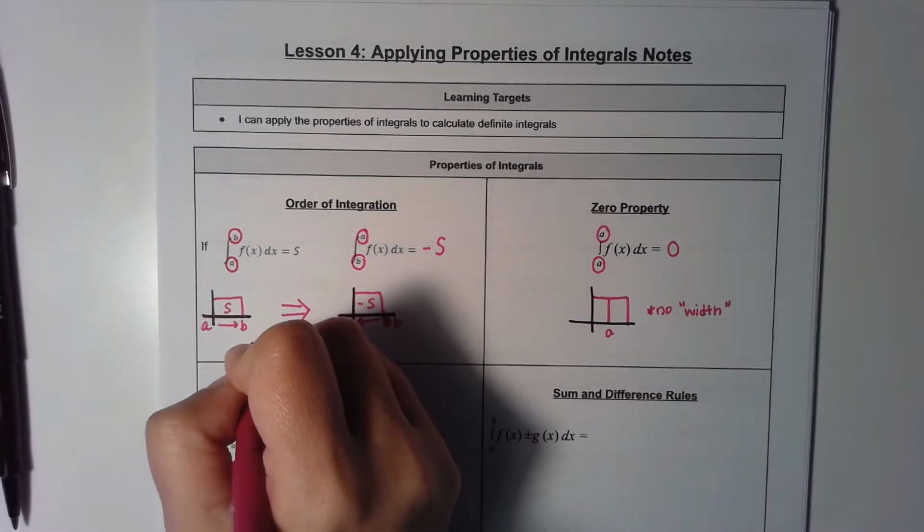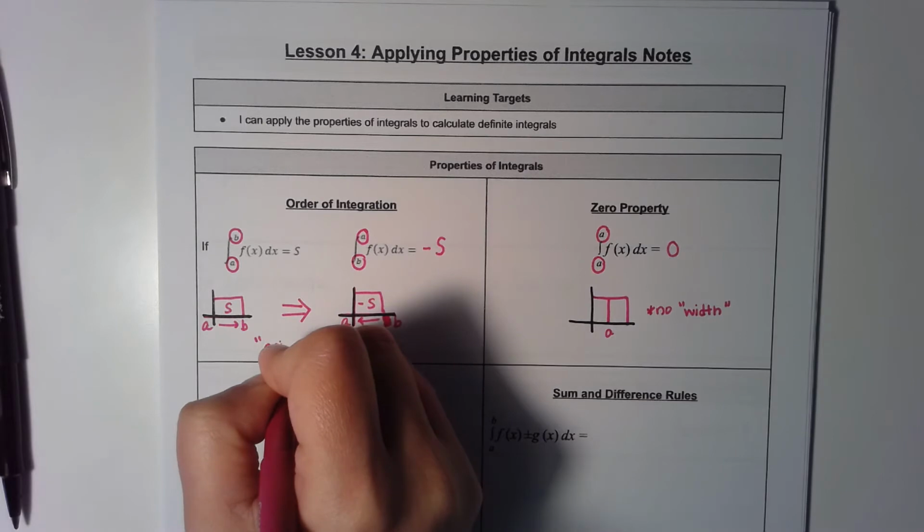I should make a note here that this is because you're going backwards.